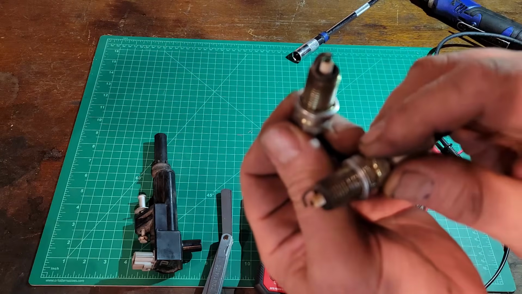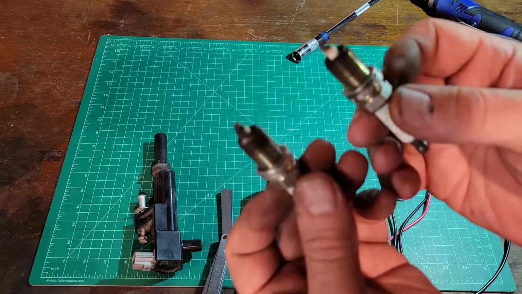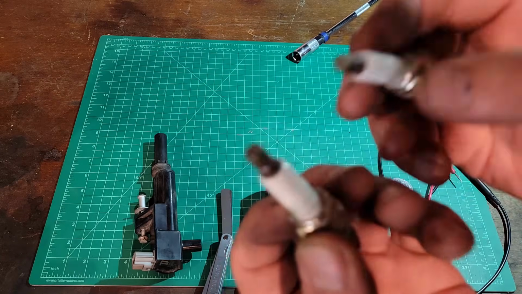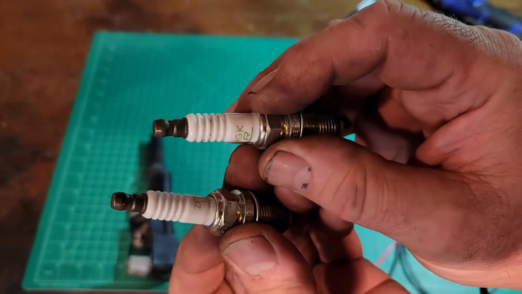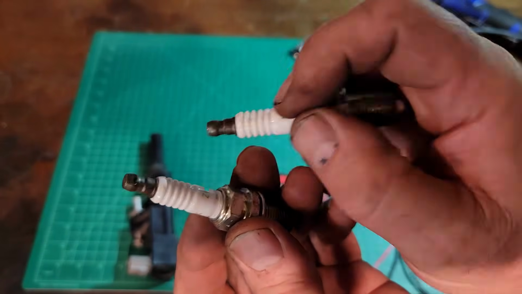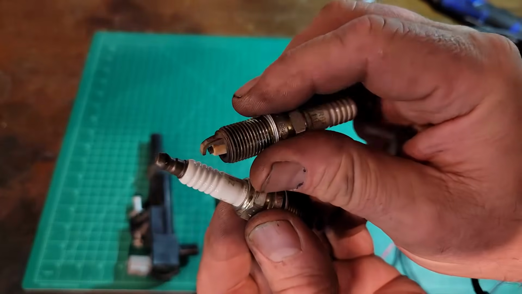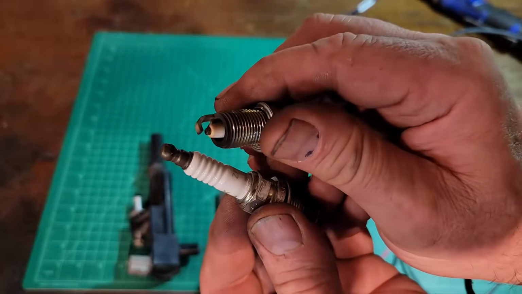But the tips aren't bad. You could still see the groove in the electrode, but you could tell they're newer. The chrome's still very shiny. There's no buildup around here, no carbon tracks. There you go, that's a little bit better.